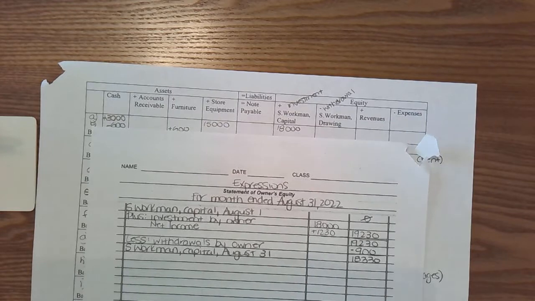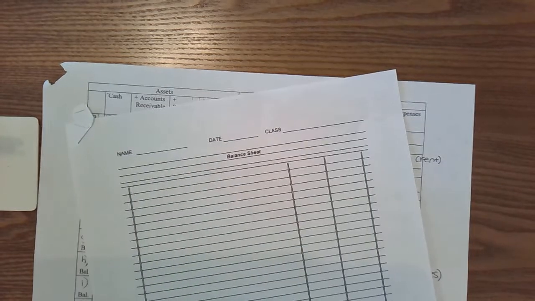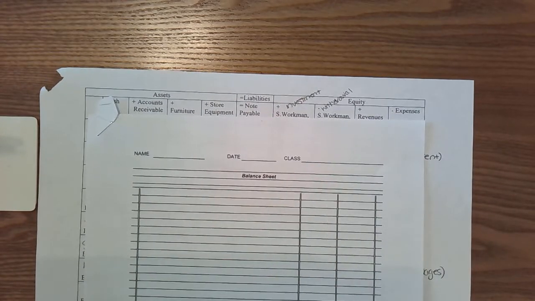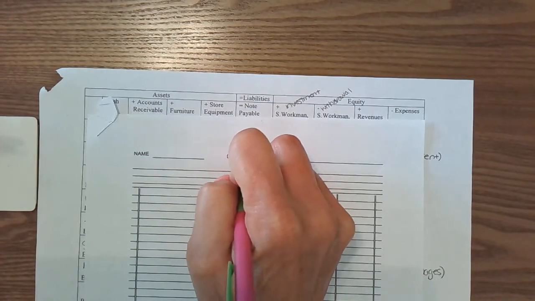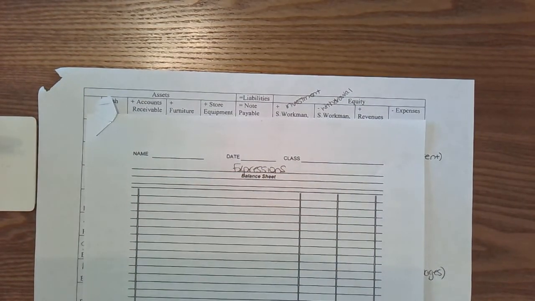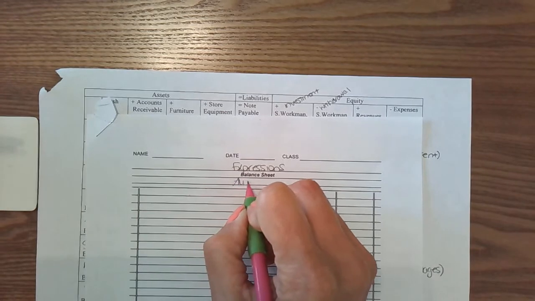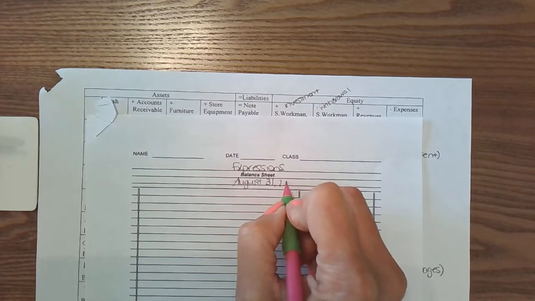All right, then our final financial is our balance sheet, and our balance sheet is going to go through and make sure our assets equal our liabilities and our equity. Now with the balance sheet, we're going to start with the name of the company, Expressions, and the income statement and the statement of owner equity had for month ended dates. This is just a specific date because you could prepare a balance sheet any day you wanted to, or any day the owner asked the accountant or bookkeeper to do that. So we're just going to put August 31st and then the current year.